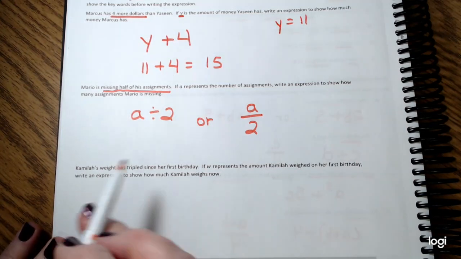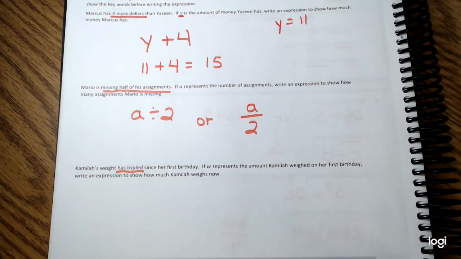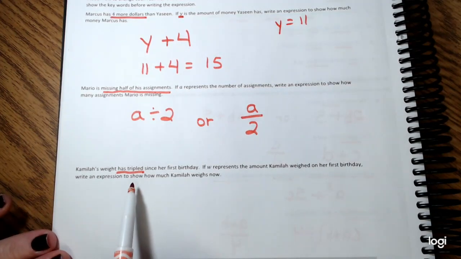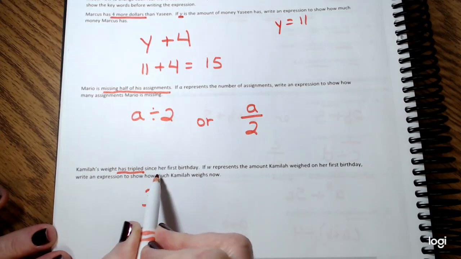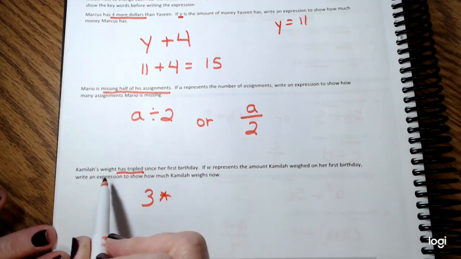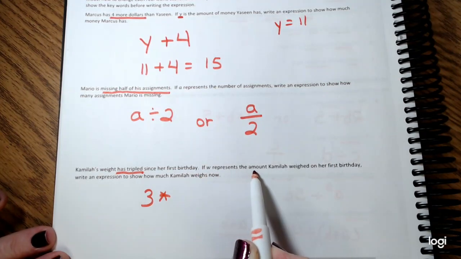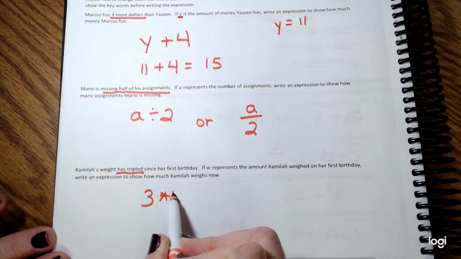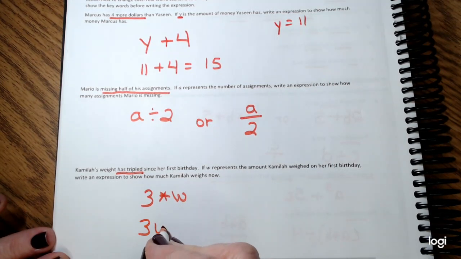All right, so let's see. Camilla's weight has tripled since her first birthday. If W represents the amount Camilla weighs on her first birthday, write an expression to show how much Camilla weighs now. Tripled means I'm multiplying by 3. I'm taking times 3 her weight from birth. And if W represents the amount she weighed on her first birthday, we don't know what that is, that would be W times 3, and we would actually write that 3W.